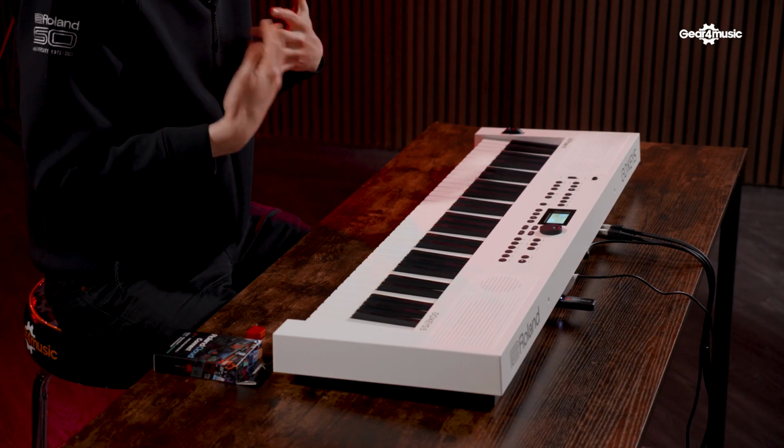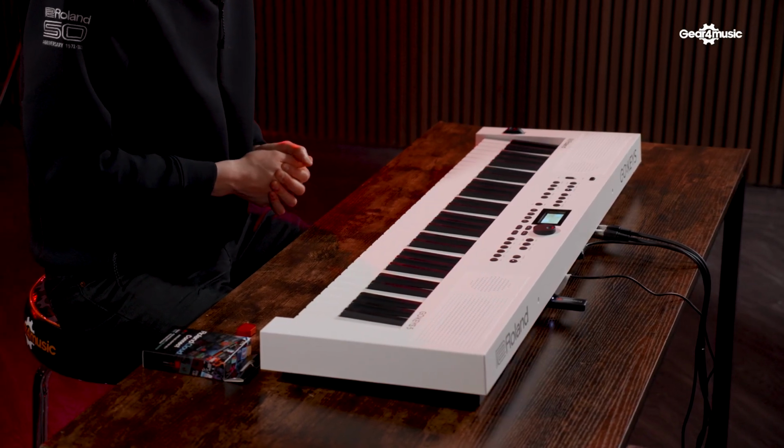So you can hear there, just from experimenting, I can get quite complex sounding chord sequences going without me having to have knowledge of what those chords are. I can just mess around through the different options and figure things out, which is great.